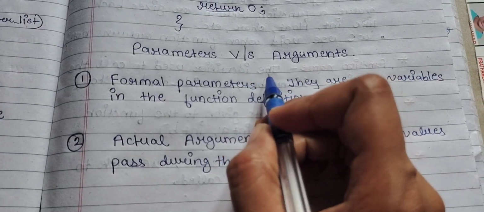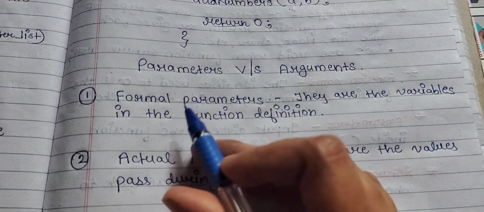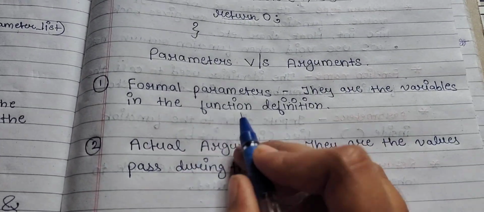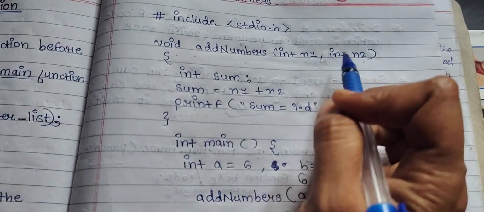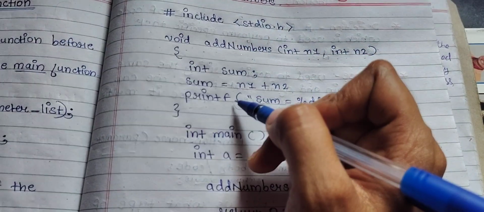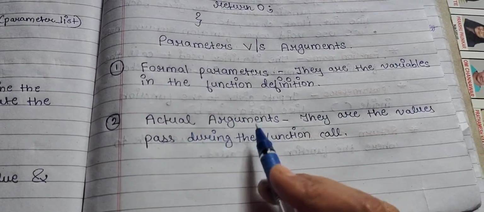Now we see the difference between parameters and arguments. Parameters are also called formal parameters. They are the variables in the function definition. In the above example, the parameters are int n1 and int n2 because they are the variables inside the function definition. Next, arguments. They are also called actual arguments.